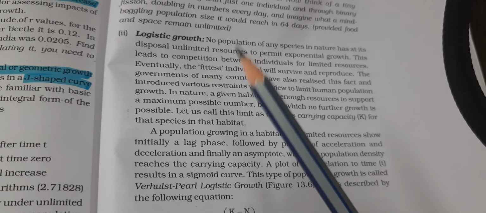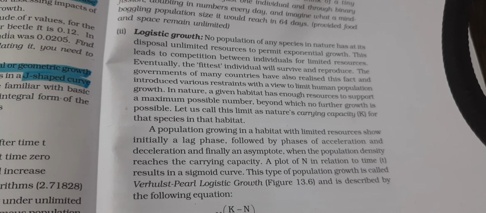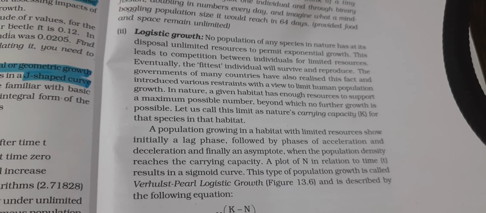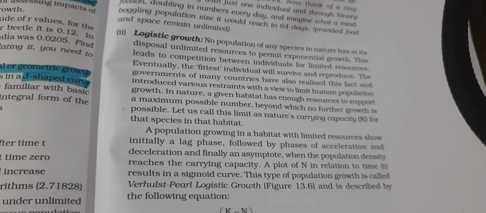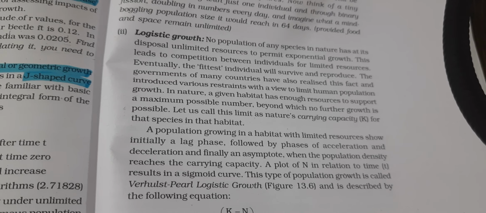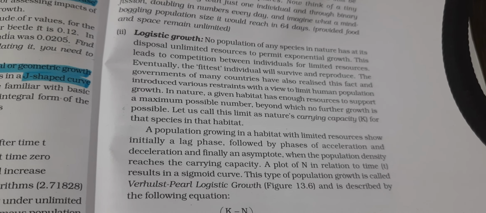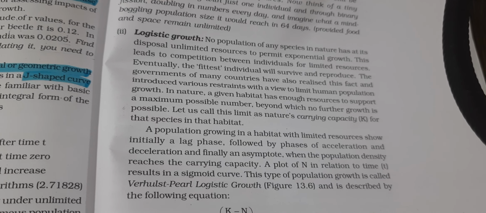Okay, so now logistic growth. No population of any species in nature has at its disposal unlimited resources to permit exponential growth. This leads to competition between individuals for limited resources.